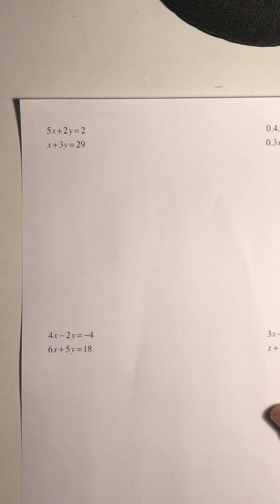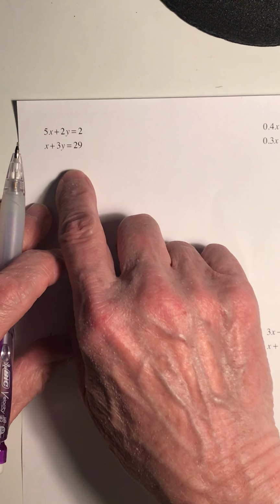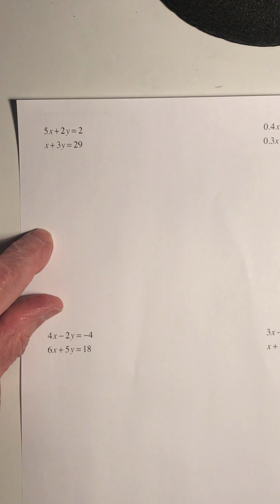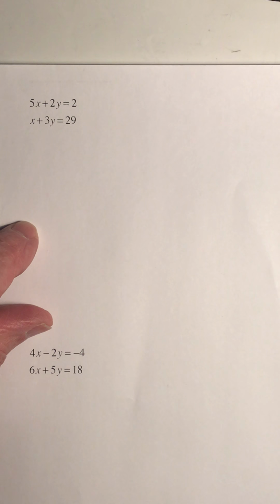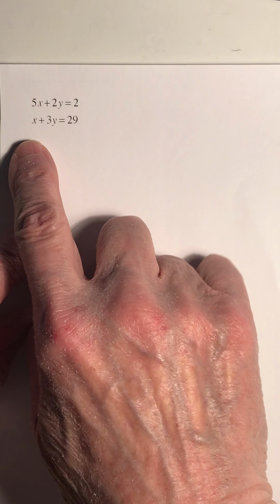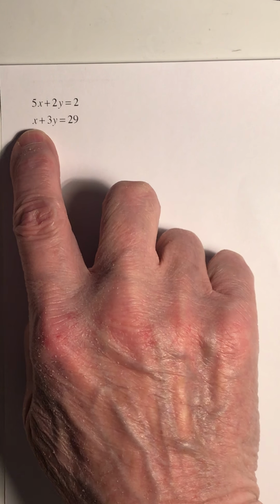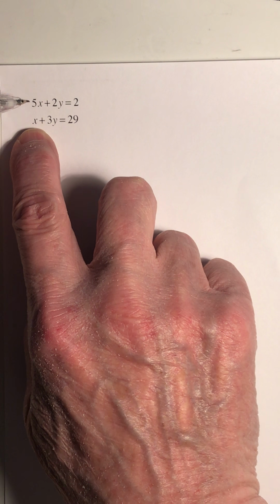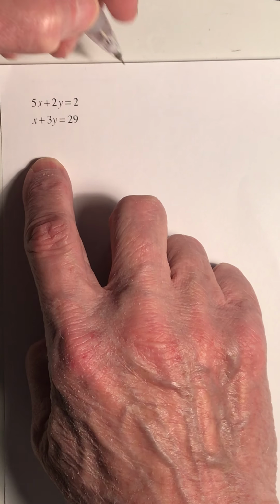Page 3. You've got this in the upper left corner. Have you looked at it yet? We could change the y column to a 6 and a negative 6. Easier, though, I think, is just make this a minus 5x to knock off the plus 5x.